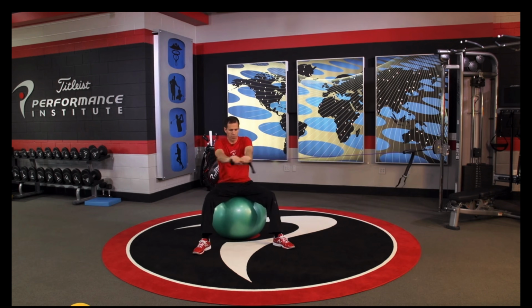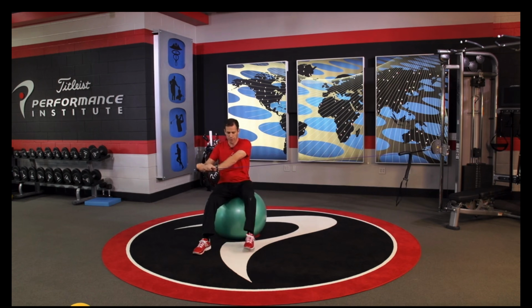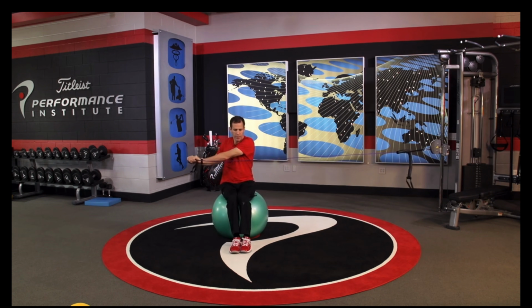I'm going to go back and forth, nice stable lower body. Don't let your lower body move. Rotate your upper body back and forth. Now once you've got comfortable doing this, we're going to challenge your stability. We're going to go feet together. Now I'm at a narrow base. I'm going to go back and forth.